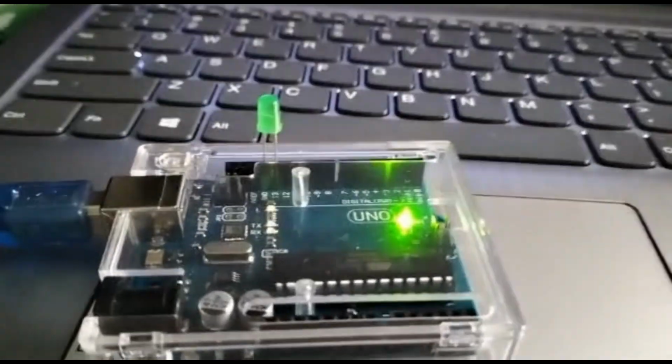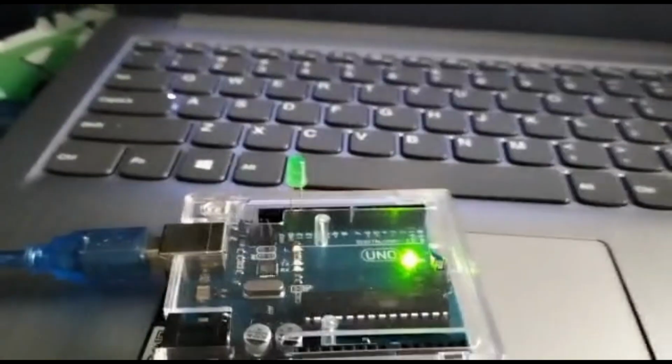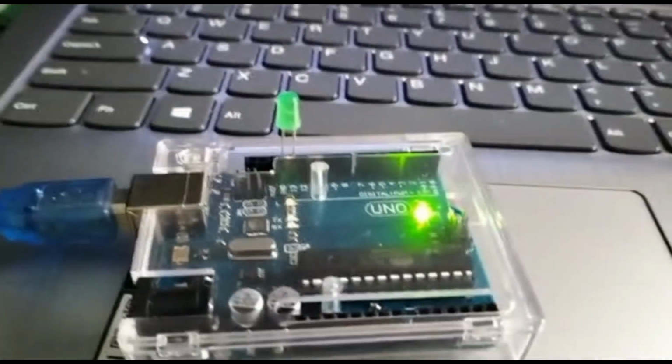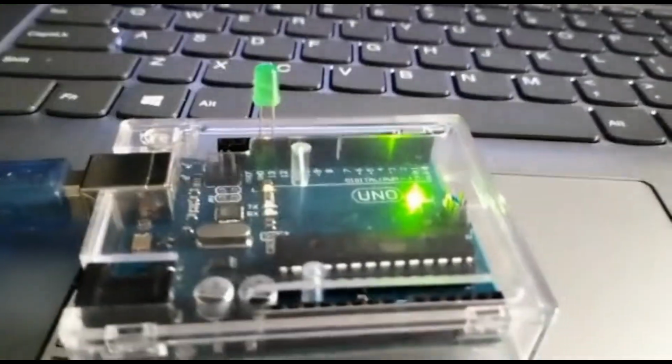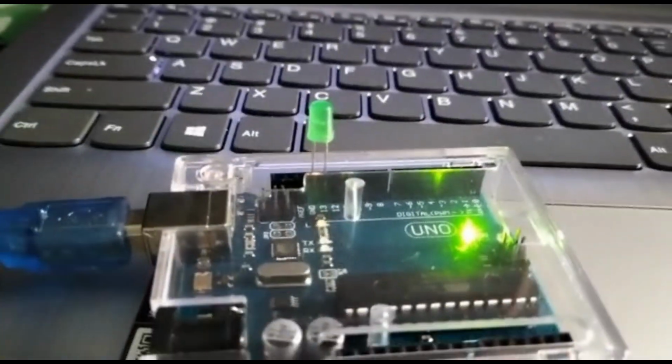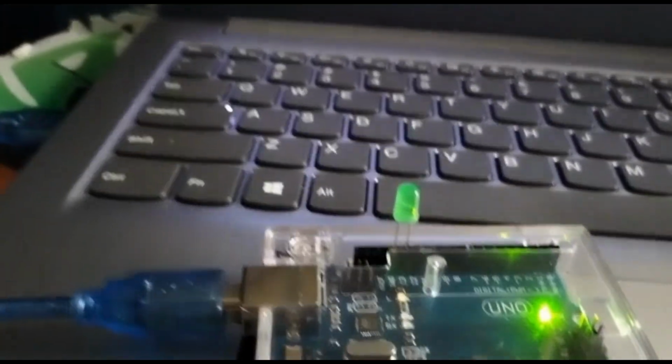Okay, so this is the result of the blinking LED. Now, I did have to change the LED because that big one was not working, which is pretty sad because I have it, but it's not working. So I just have to note that. But this is the result of the blinking LED. So I have it right here.